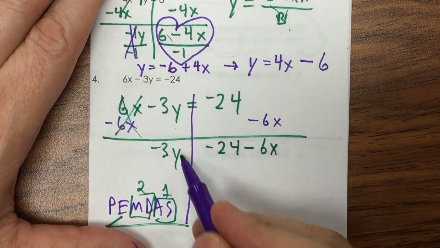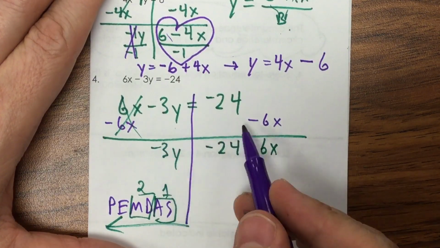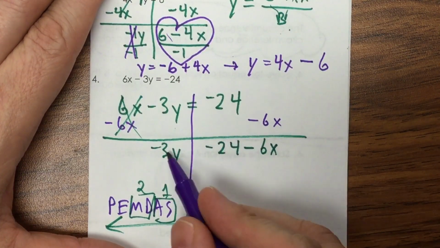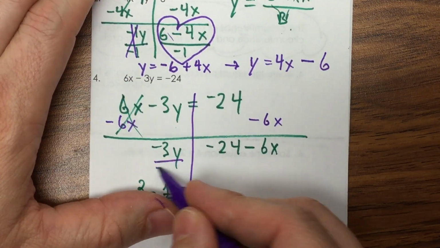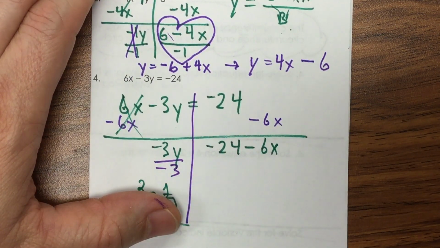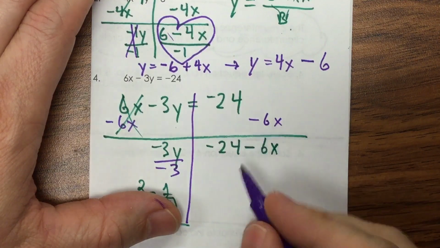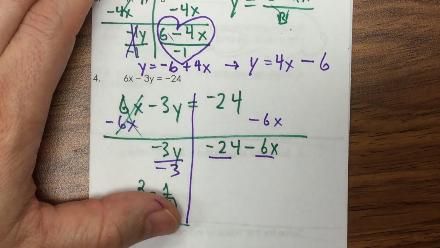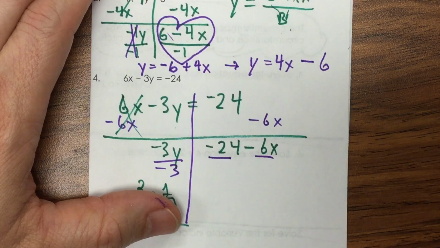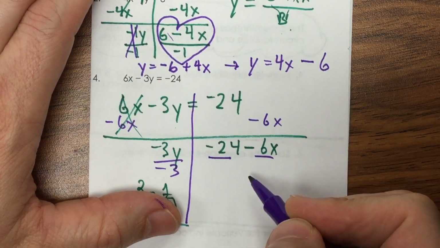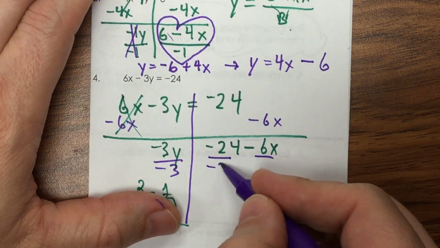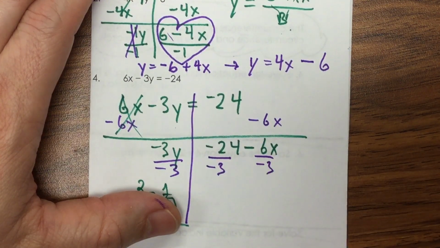Last step is to get rid of the best friend. See ya. He kicks him out. Opposite of multiplying by negative 3 is dividing by negative 3. This time I won't do the cutesy heart. I'll just show it this way. Remember, either way is totally fine. You're showing that you're dividing everything on this side by the negative 3. That's all you're doing. Okay?